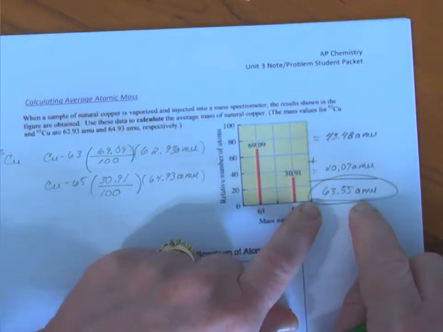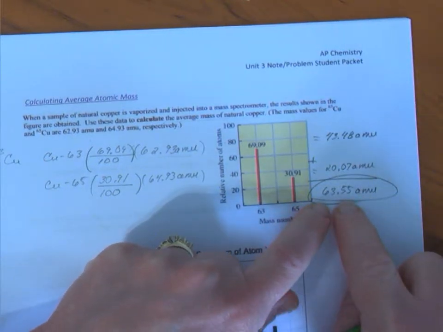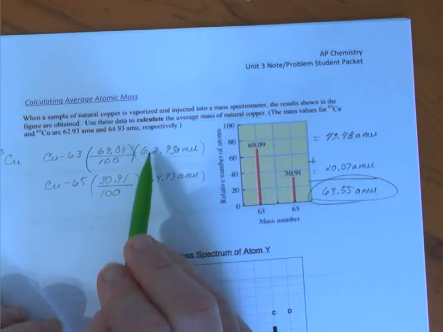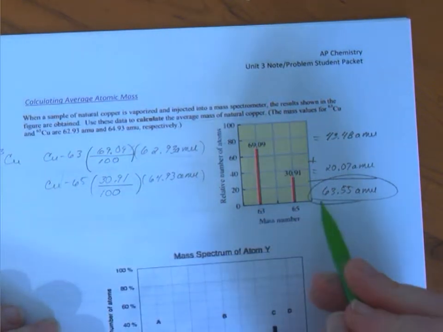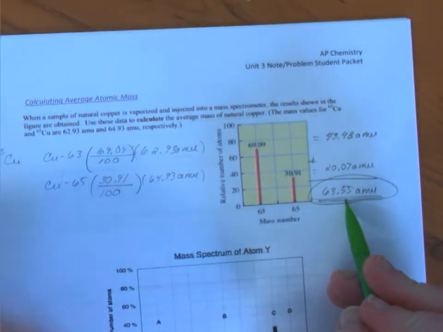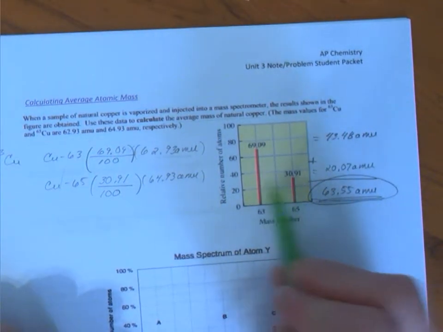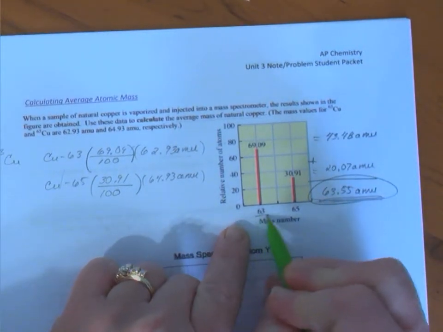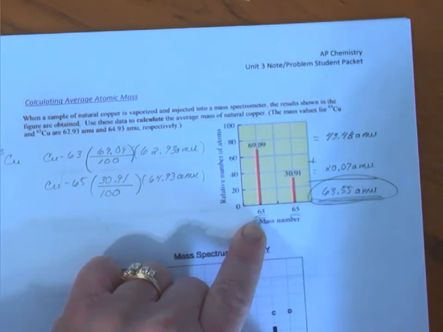This represents the mass of the average copper atom. Now notice, not one copper atom actually has that mass. It is a weighted average taking into account the percent abundance. So I have a 63 version and a 65 version.